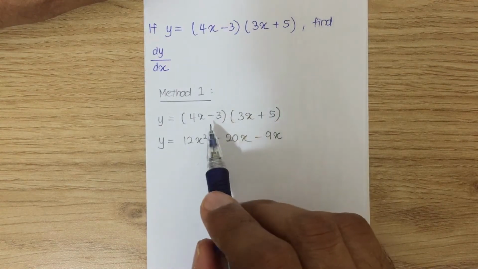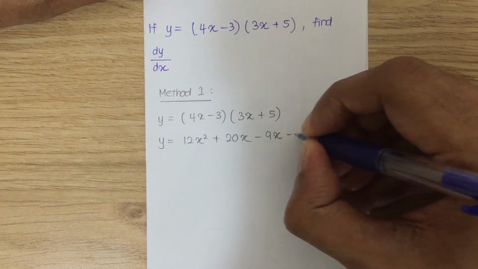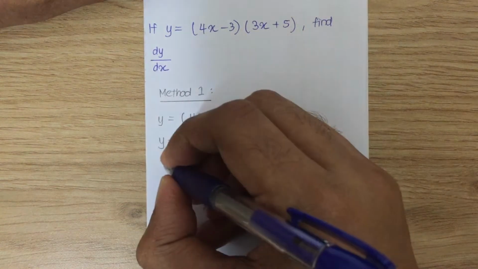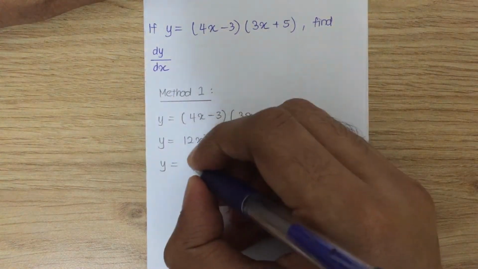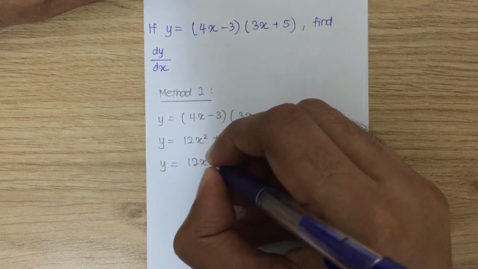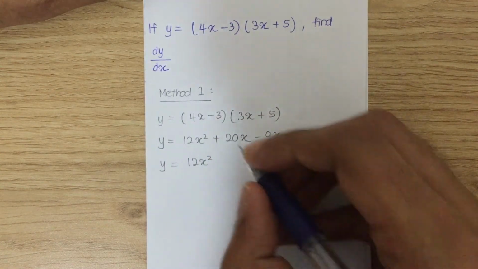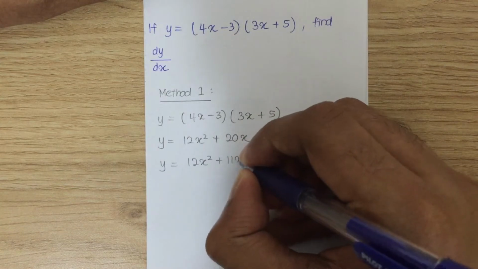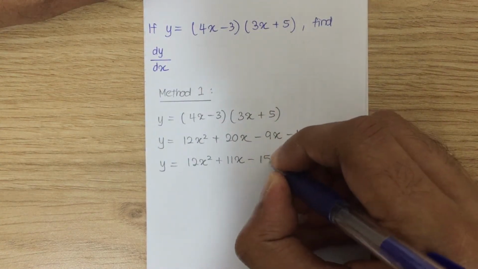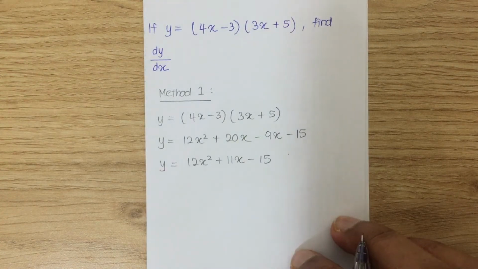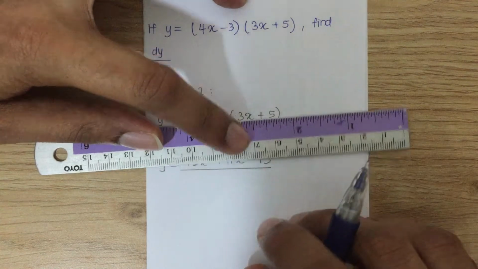Okay, and the last one, negative 3 times 5, so from here you get negative 15. Okay, so you solve this expression. So from here you get 12x squared, plus 20x minus 9x, so from here you get positive 11x, and then minus 15. Okay, so this is your y expression.